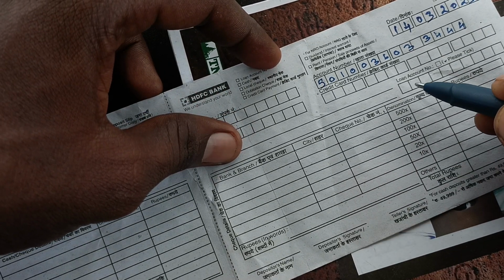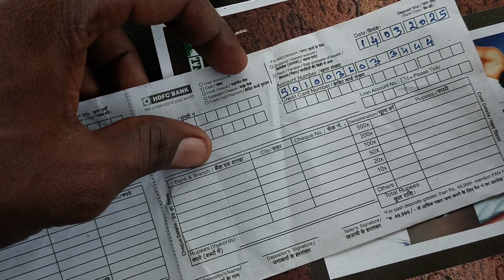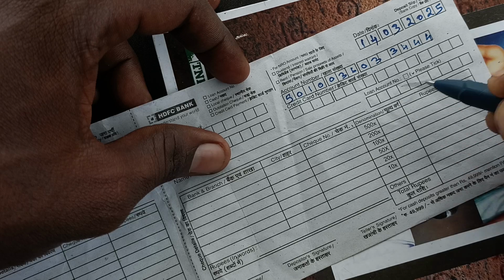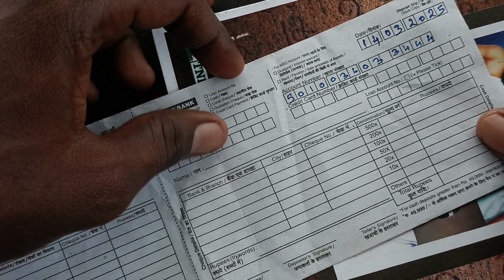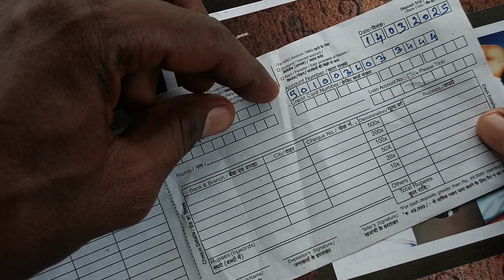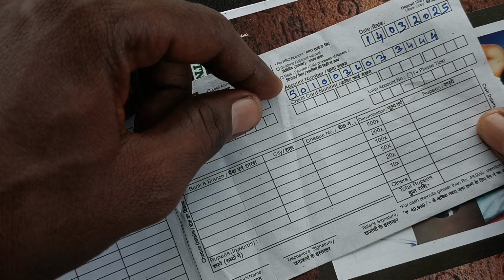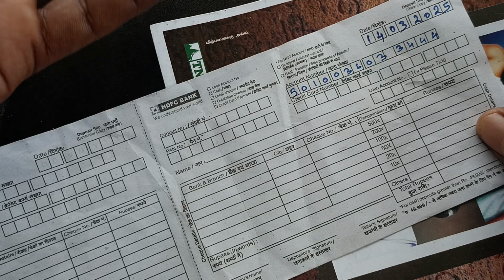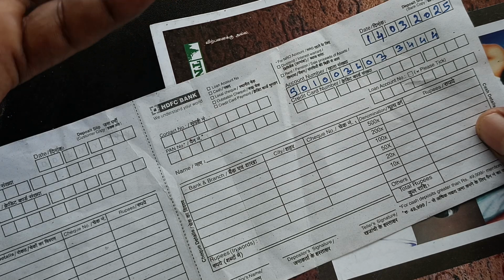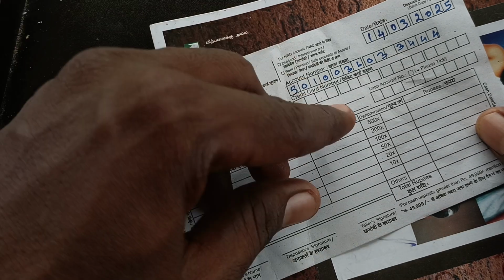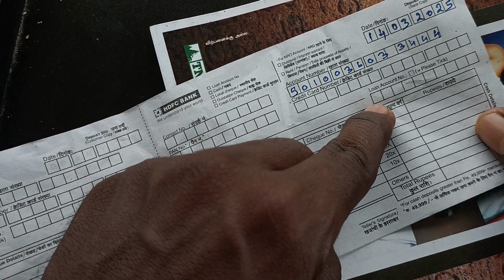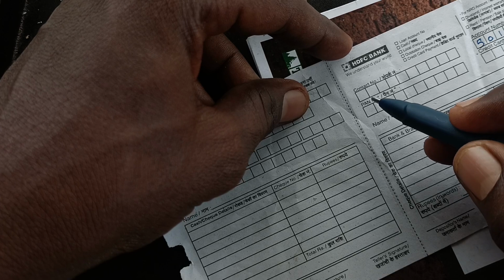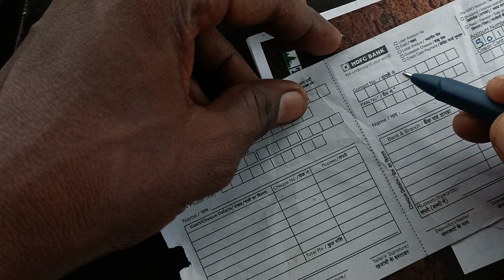Then here, the loan account number. If you have any loan account, just tick here and write the loan account number instead of the savings account number or current account number. If you are going to deposit money into that loan account, just write your loan account number here. Otherwise leave it. Then come here and write your contact number.